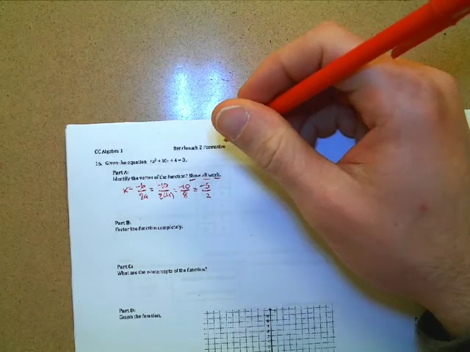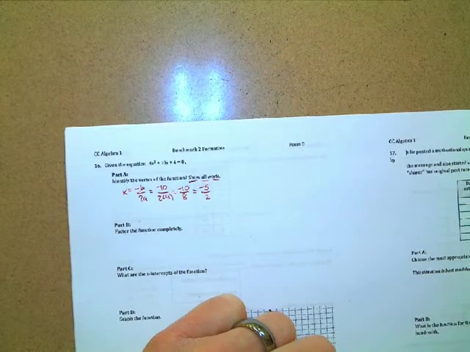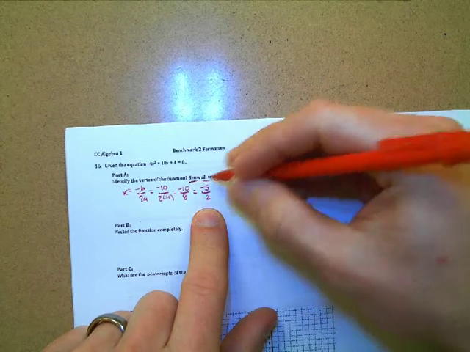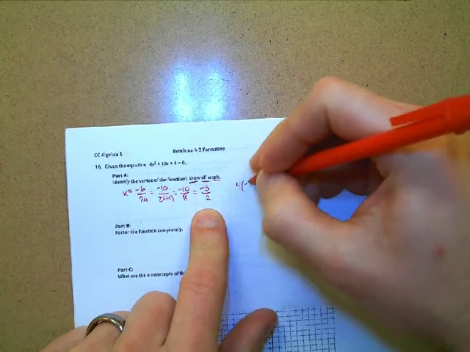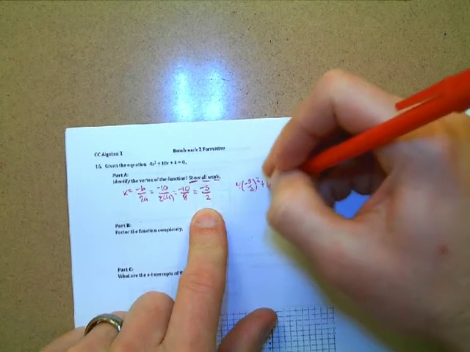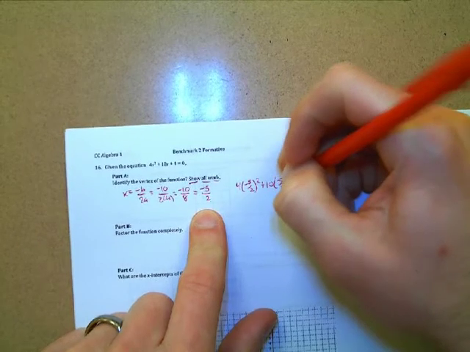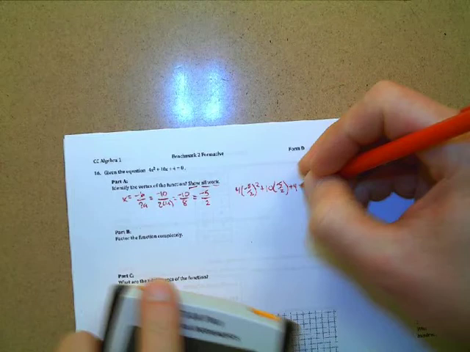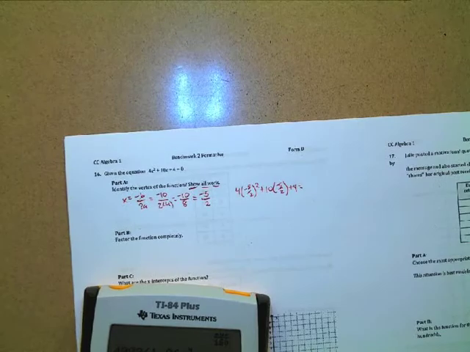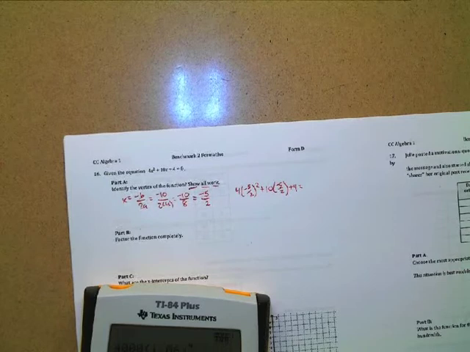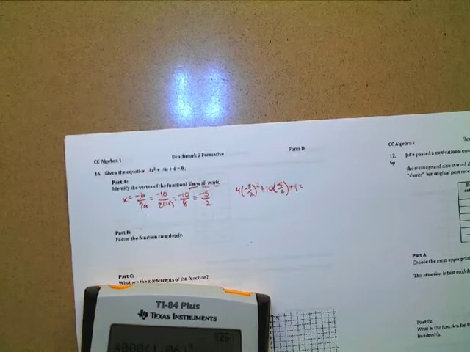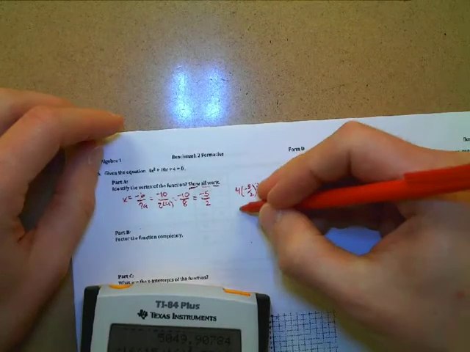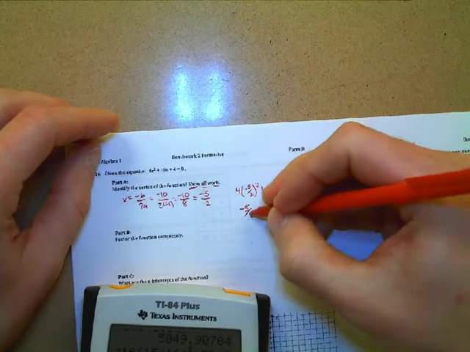And so that's the x-coordinate for my vertex, and now I can plug the x-coordinate in and then see what the matching y value will be. And I get 4. So negative 5 halves, comma 4.